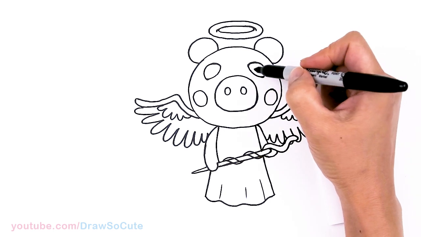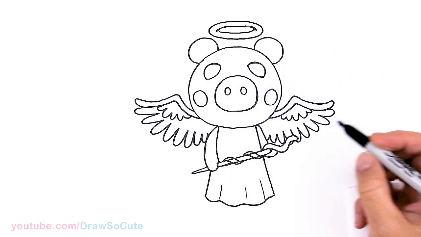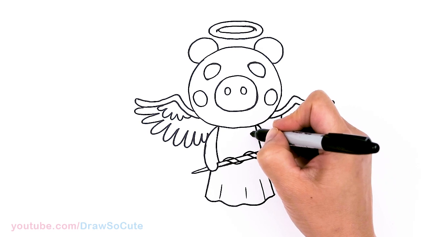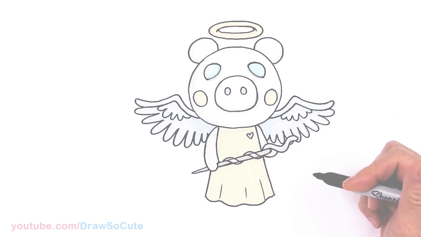So when you're coloring the eyes, this one would be like that glowing blue, and then you can put some blue right here, but then just leave this part white. And of course, let's add a heart right here to make her my angel piggy from Roblox.